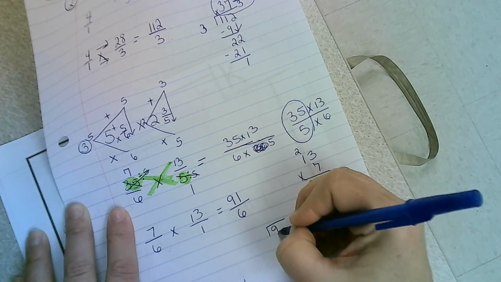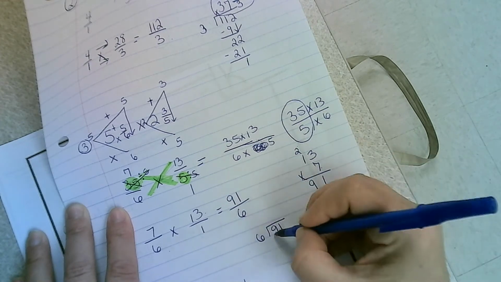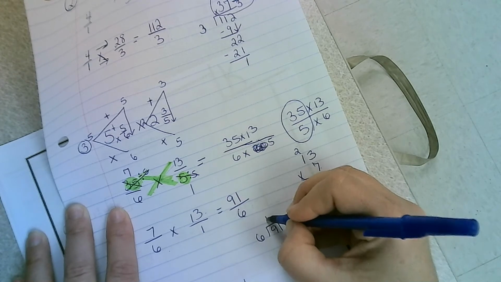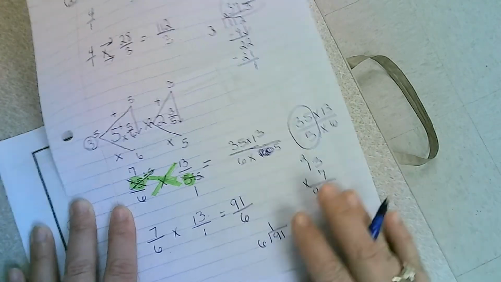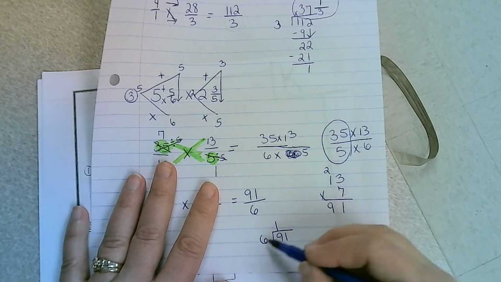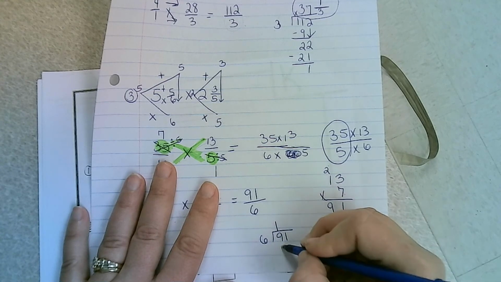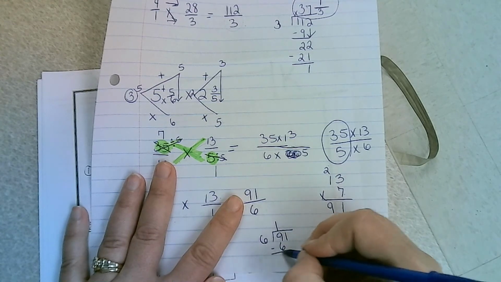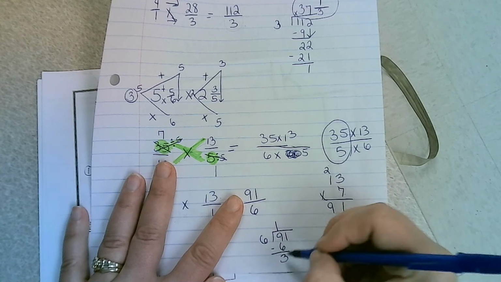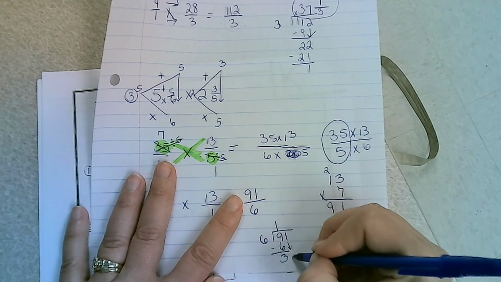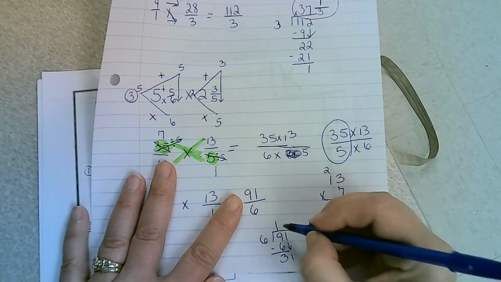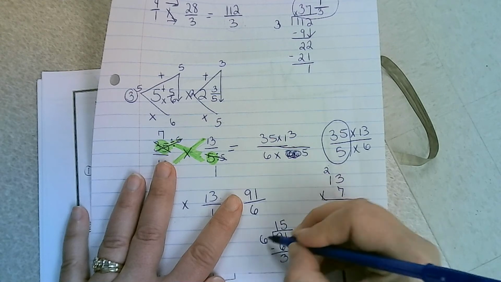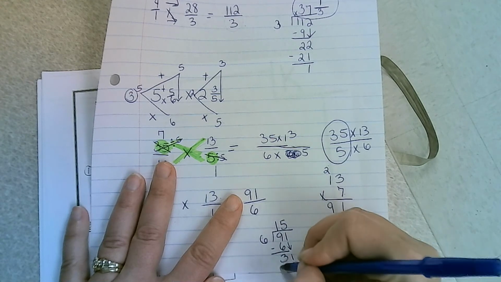All right, so 91 divided by 6. 9 can be divided by 6. It goes in one time. Oops, I'm getting a little sideways here. 1 times 6 is 6. Subtract, 3. 3 is less than 6, so I'm going to bring down. 31 divided by 6 is 5. 5 times 6 is 30.